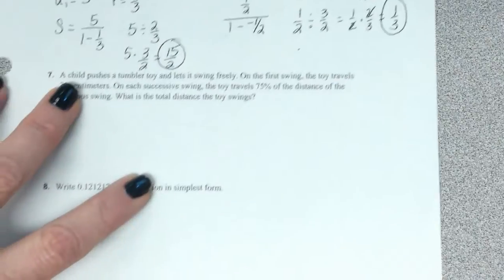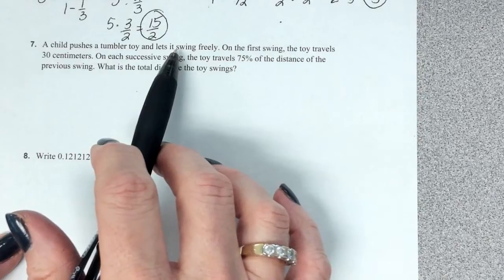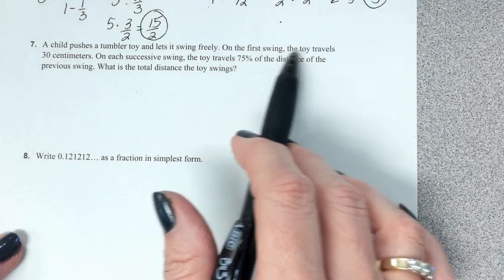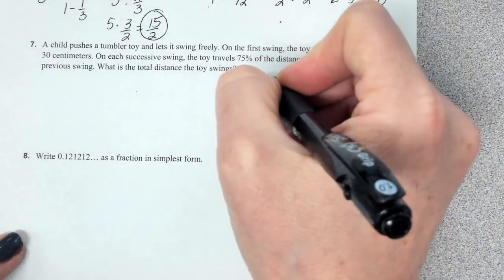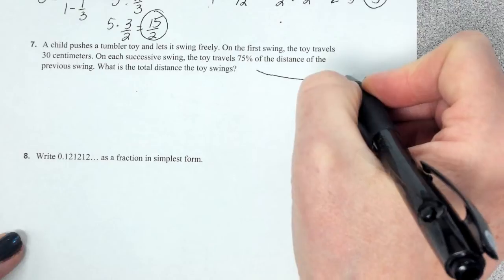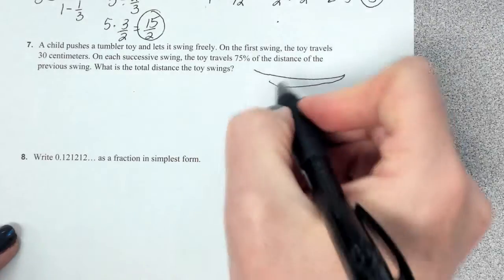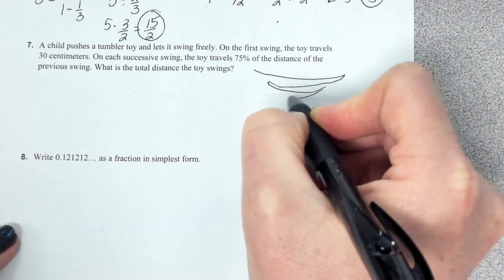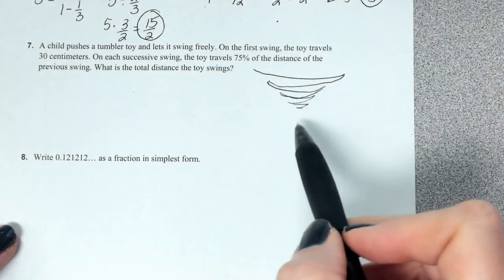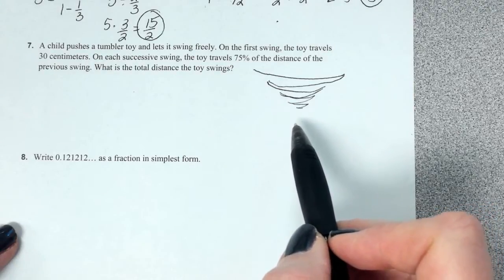Okay? All right, number 7. A child pushes a tumbler toy and lets it swing freely. I don't know what a tumbler toy is, but it's something that obviously swings. So on the first swing, the toy travels 30 centimeters. So it's going like this. It swings, goes 30 centimeters. On each successive swing, the toy travels 75% of the previous distance. So now it's going to go about like that far, and then it's going to go about that far, and then 75%. So it's going like this. Eventually it's still theoretically moving, but it's such a small movement that we really don't count it.